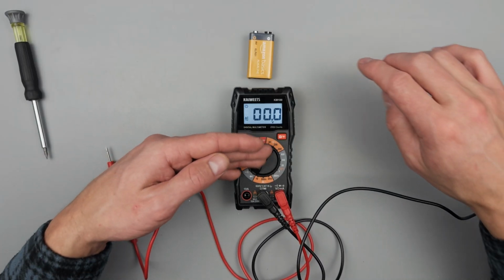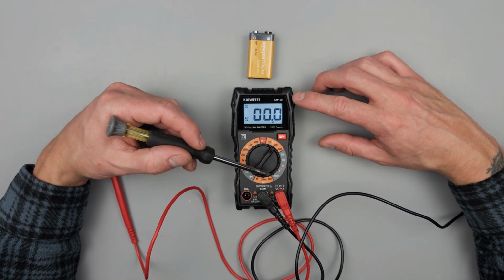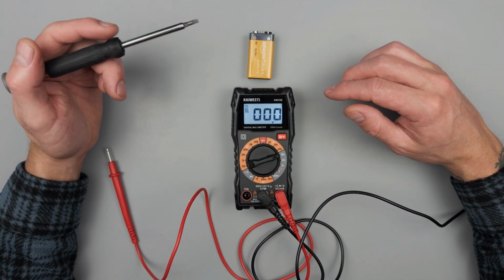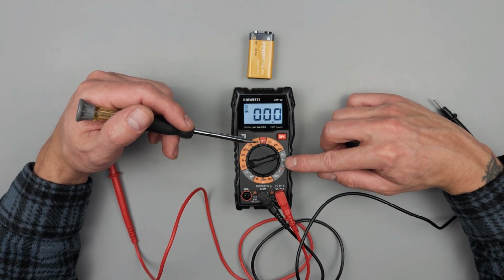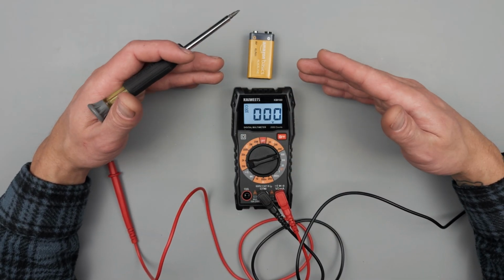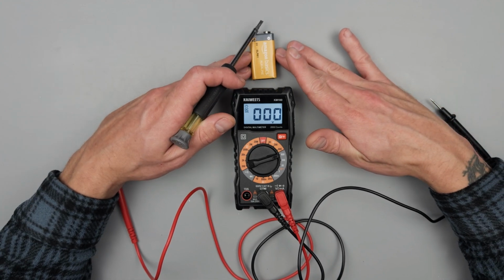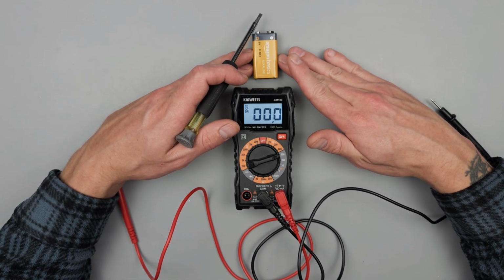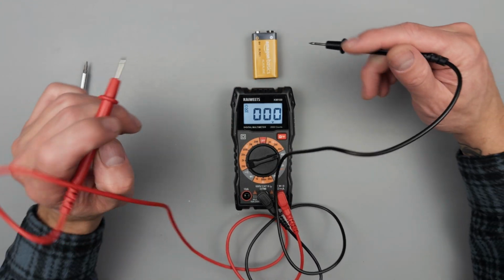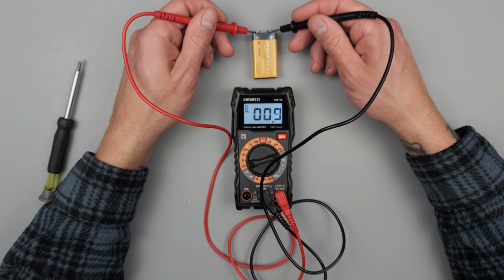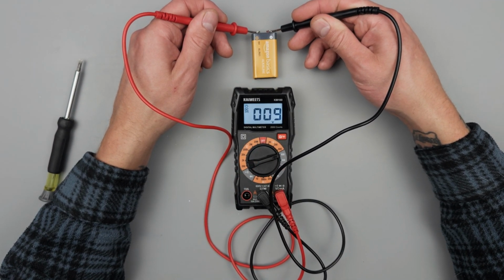Now I've got a whole bunch of numbers here. So given what we've just gone through, we can set it to 600 because that's the largest value here, and we kind of always want to start with the largest value because we don't know what it's going to say, right? We're trying to get experience with our meter, and then we can take a measurement. Okay, we get 9. It's a 9-volt battery.